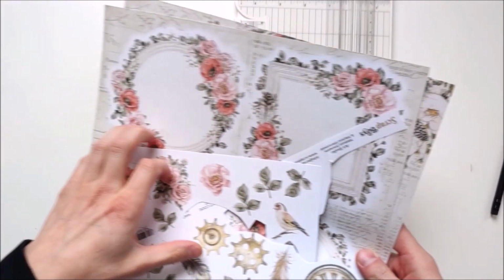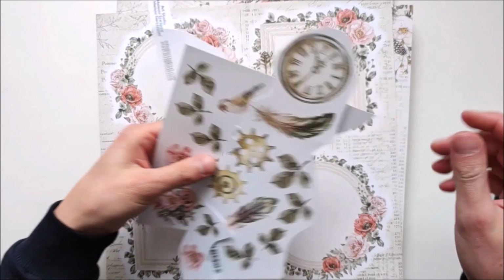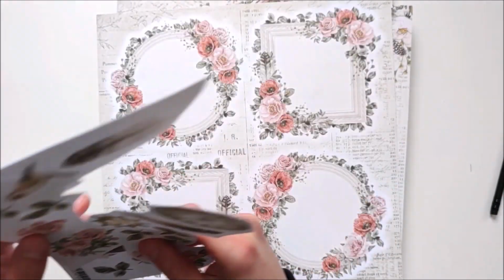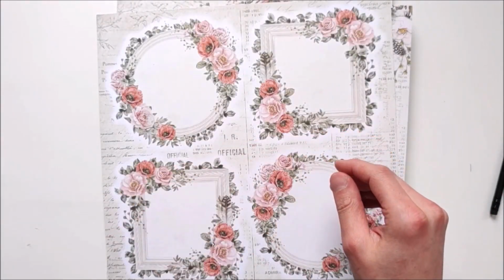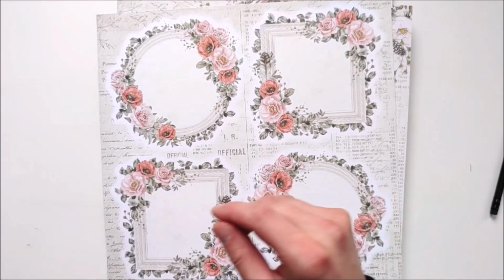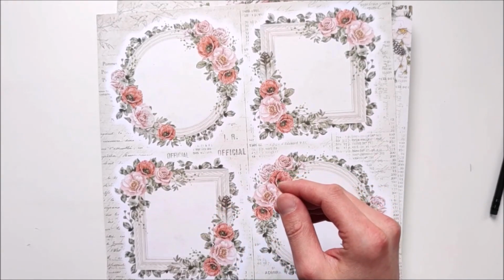So when you finish cutting out all of the elements, we can start creating the cards. You need a trimmer or guillotine, your white A4 size papers, and also the rest of the papers from those four collections.